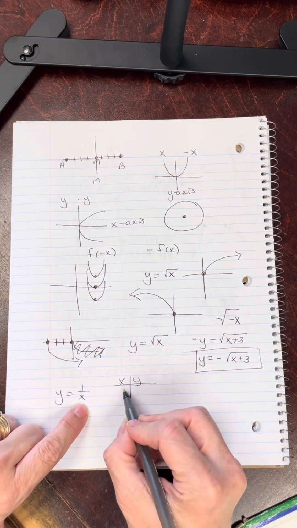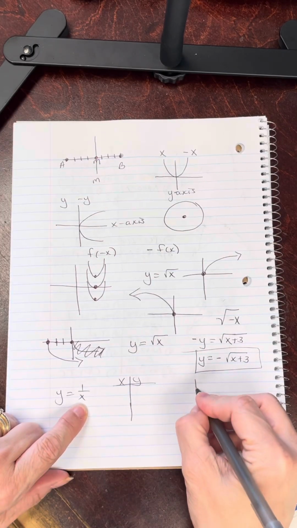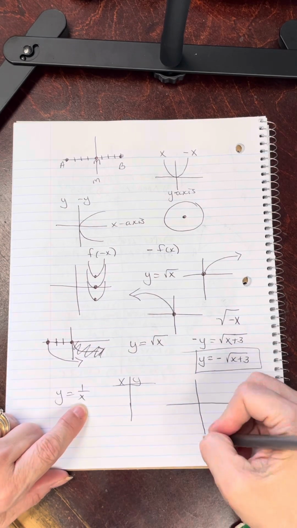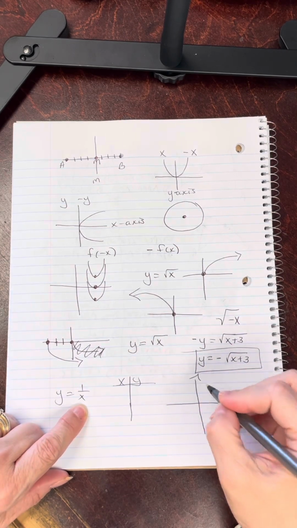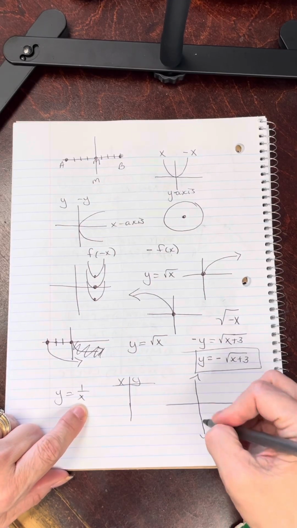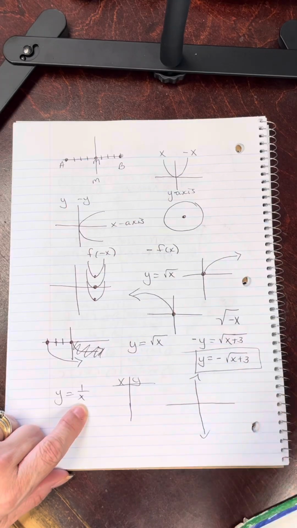So I need to pick some values for x. My first instinct is 0, 1, and negative 1, but 0 I realize is undefined. So in my actual graph, I know that I cannot touch this y-axis. I can't plug in the 0. So this is acting as an asymptote. I can't do the dashed lines, but I know it's going to curve.